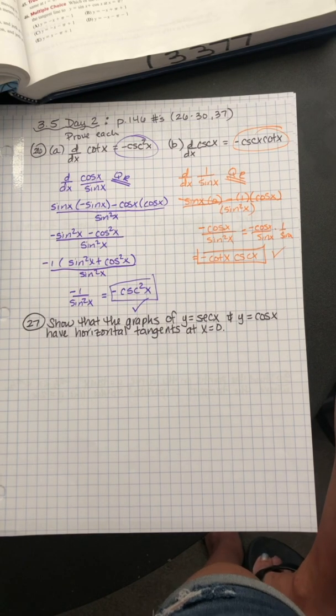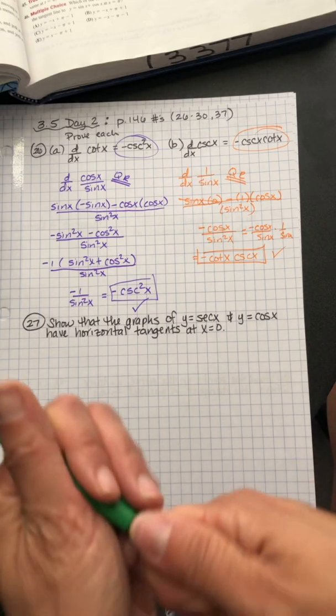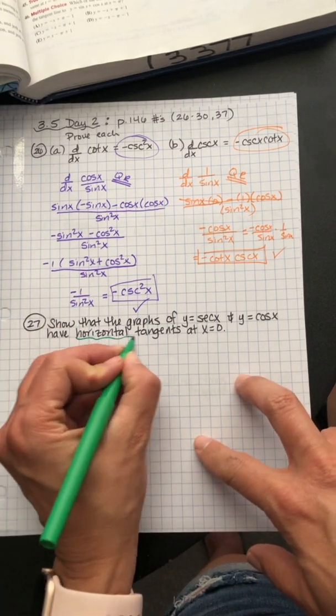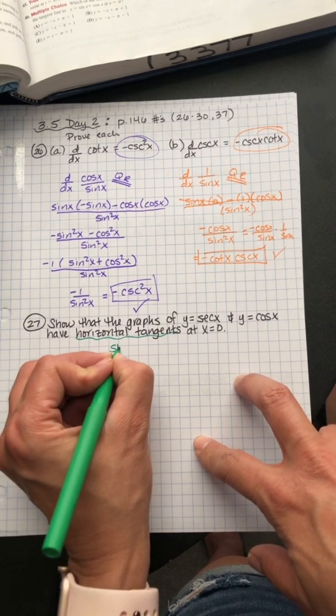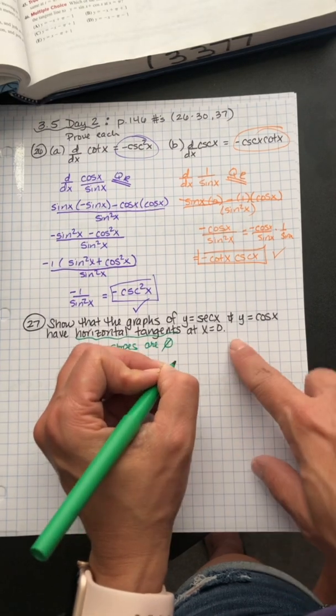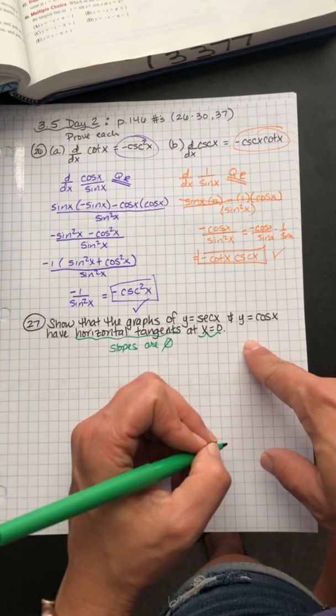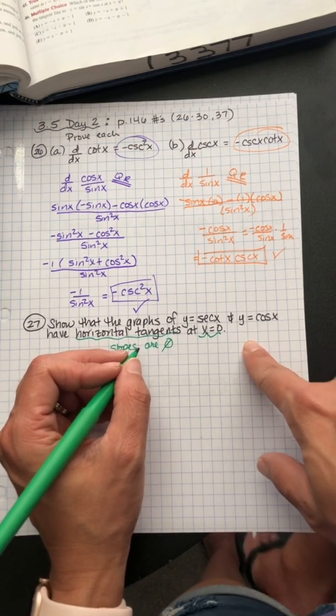Number 27 is basically saying to show that the graphs of y equals secant of x and y equals cosine of x have horizontal tangents at x equals 0. Remember, horizontal tangents are horizontal lines, and horizontal lines have a slope of 0. So basically, slopes are 0 at x equals 0. We're finding a tangent line, so we're taking a derivative.